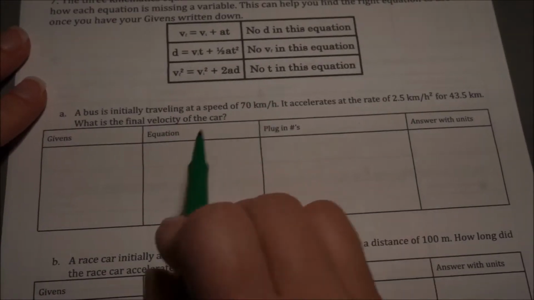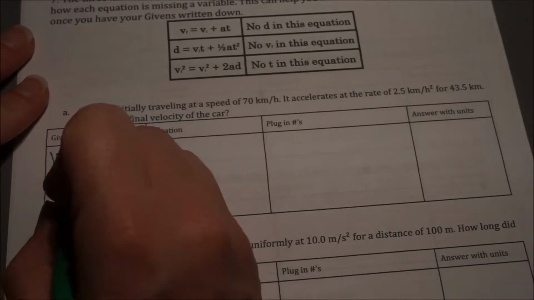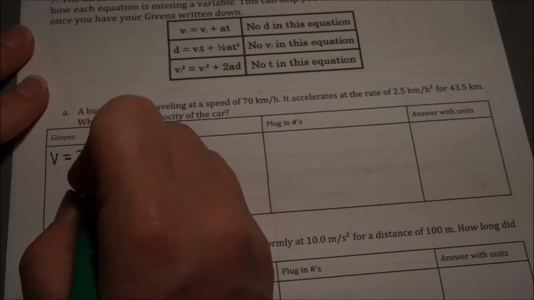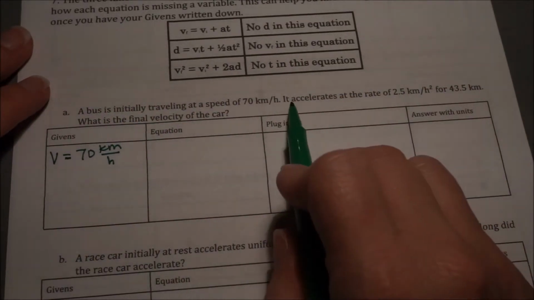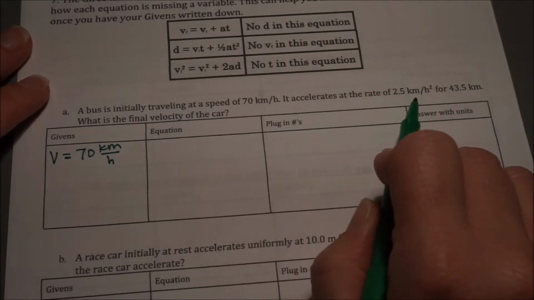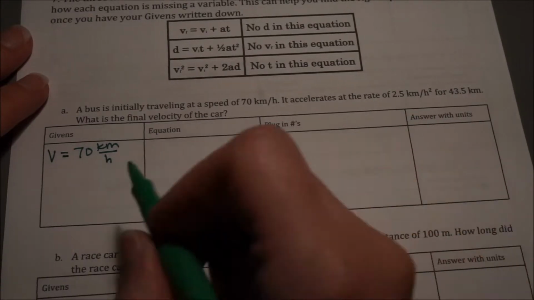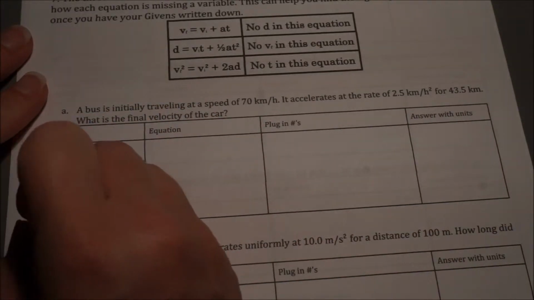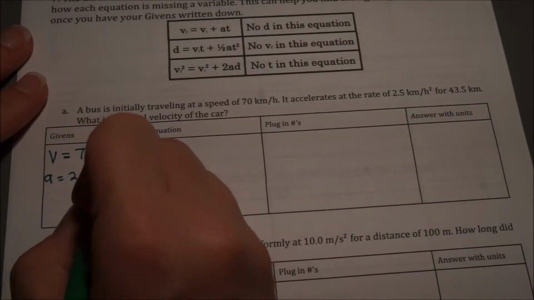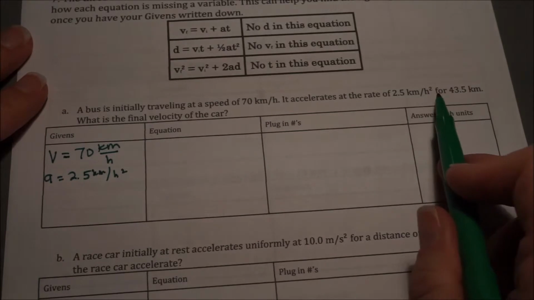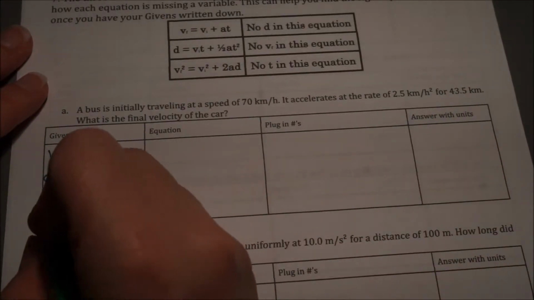A bus is initially traveling at a speed of 70 kilometers per hour. So the kilometers per hour tells us that's going to be a V. I know it says speed because I wrote the problem, but it's okay for you to call that velocity. It accelerates at the rate of 2.5 kilometers per hour squared. So that is our acceleration; the kilometer per hour squared unit also tells us that. And it does so for 43.5 kilometers. So that is distance.